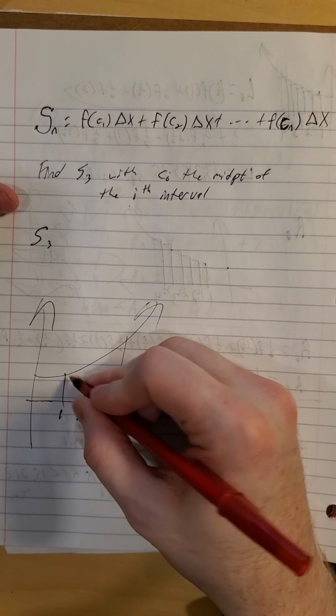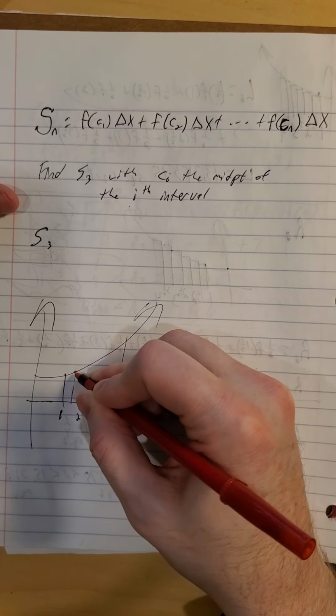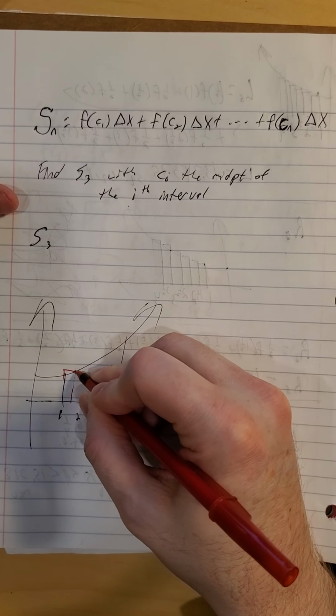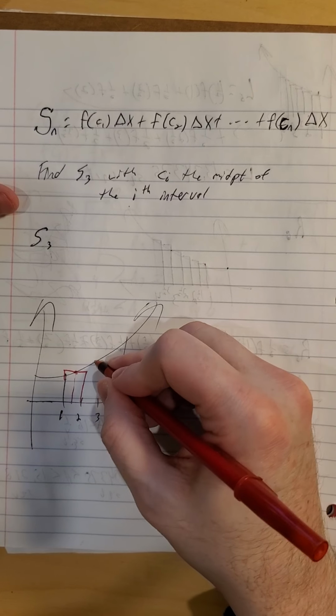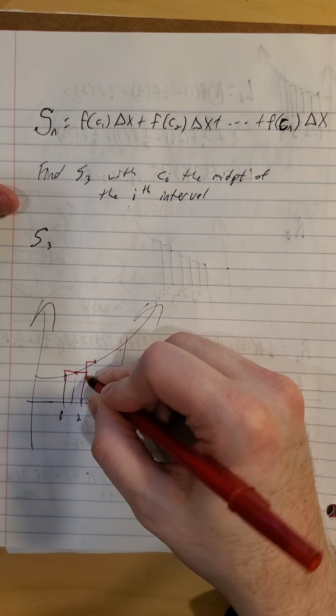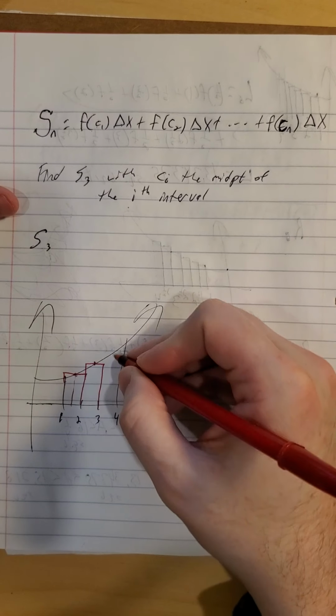But instead of using the left side or the right side to determine the height, we go with the height of the middle to make our rectangle, and we have a little under and a little bit over. Same thing on this one. Go to the middle. We'll have a little bit of an overestimate on one end of it, a little underestimate on the other side.